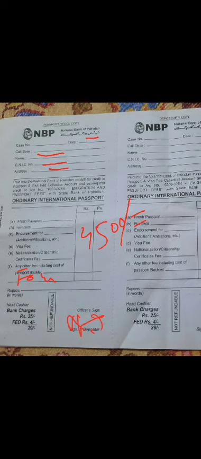Then you need to go to the nearest branch of National Bank and submit this bank voucher.